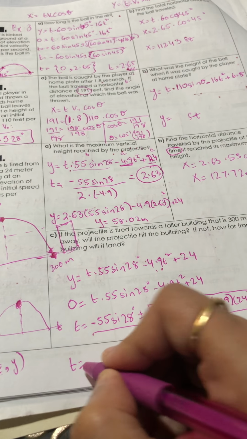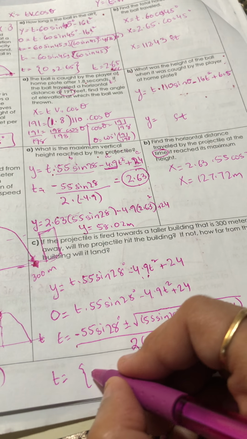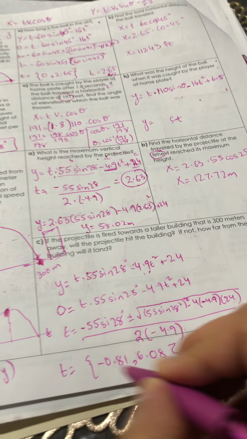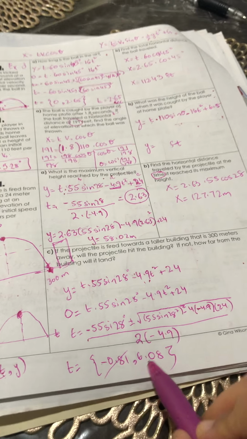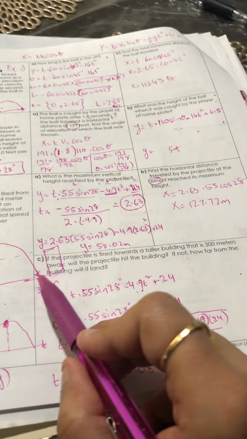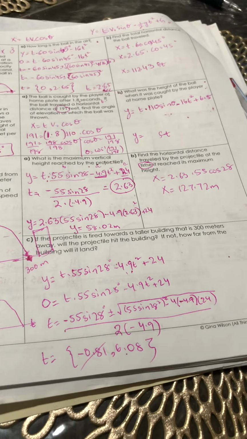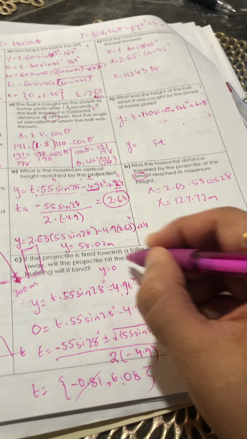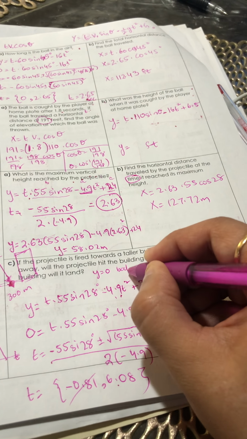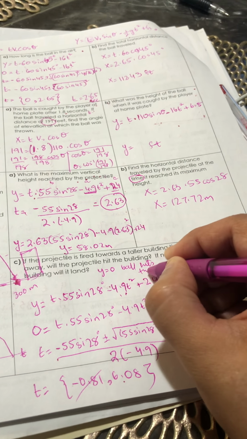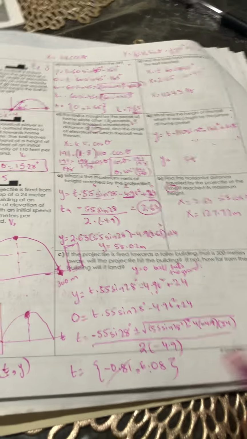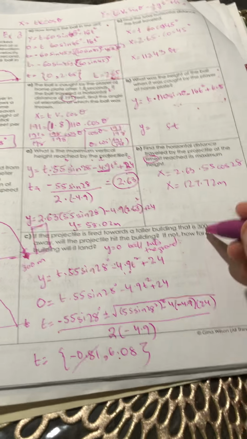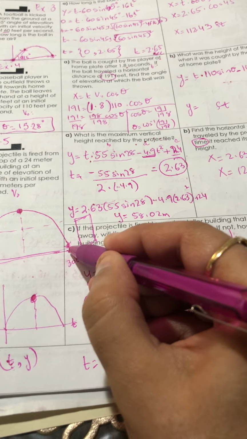So I get two values of t, negative 0.81 and 6.08. As I know, negative cannot be the time. So this is the time when the ball hits the ground. y equals 0 means the ball hits the ground at 6.08 seconds.